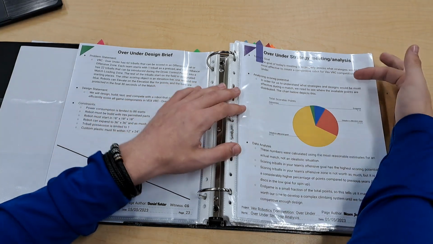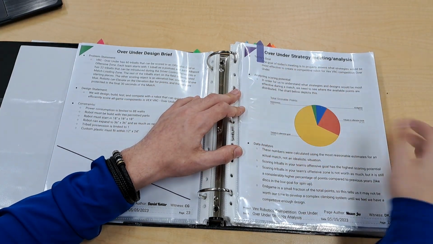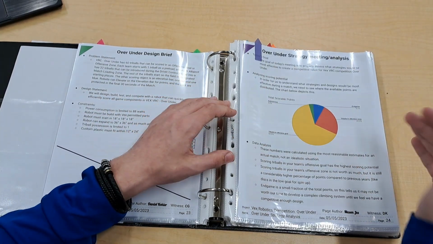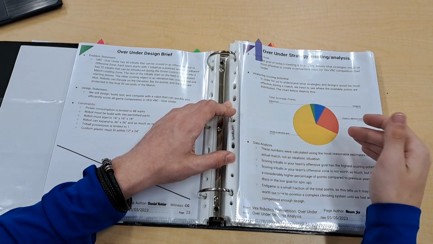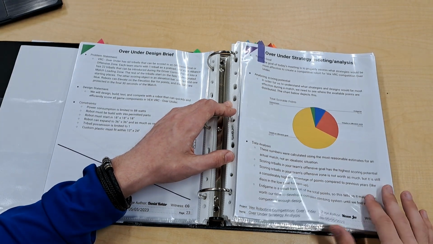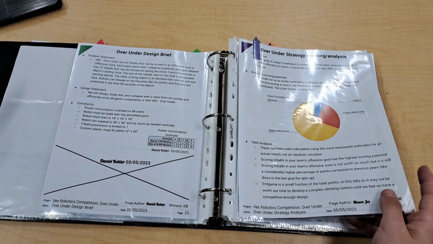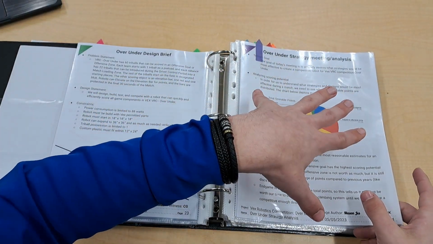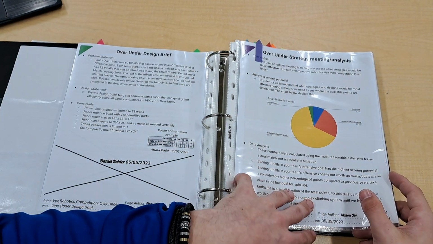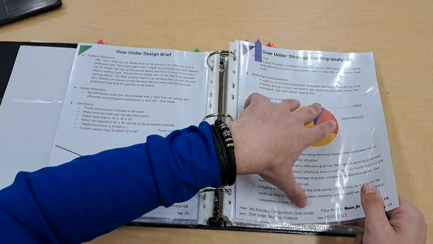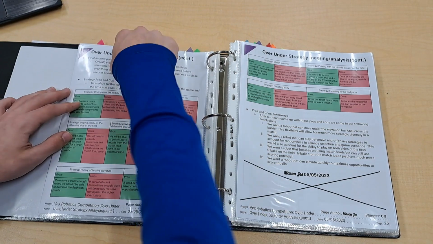What we did first was analyze scoring potential. We gathered every single possible point you could score in a match, and we made a pie chart. Then we defined exactly where that pie chart got its data from. It was a great way to later justify our offensive play style and to understand that full aspect of the game.